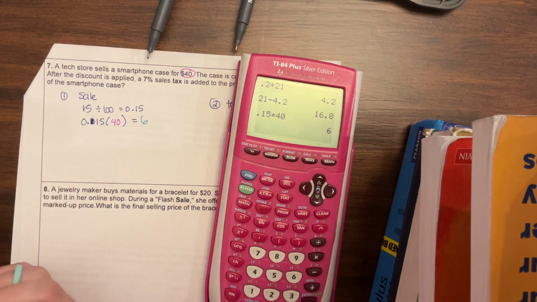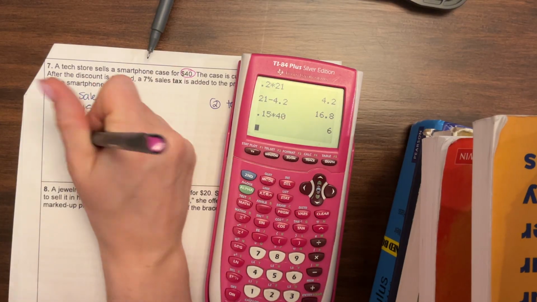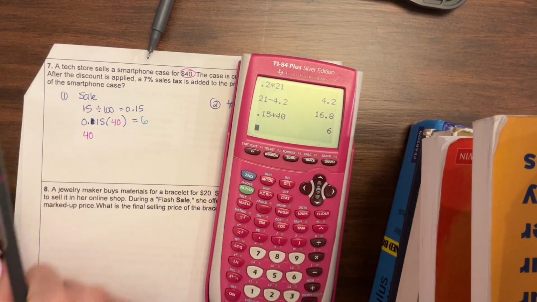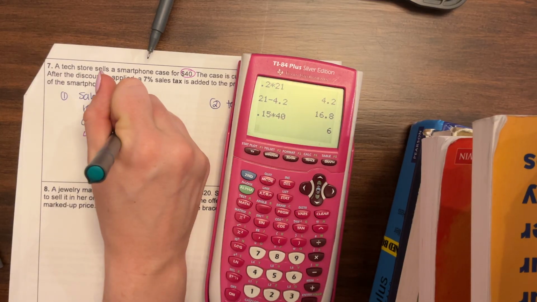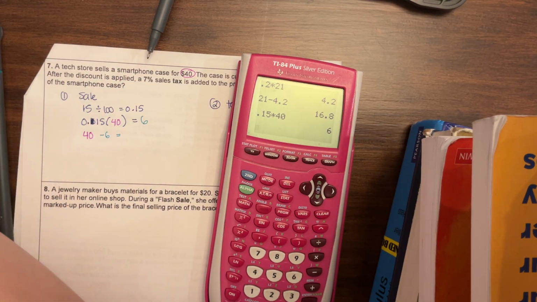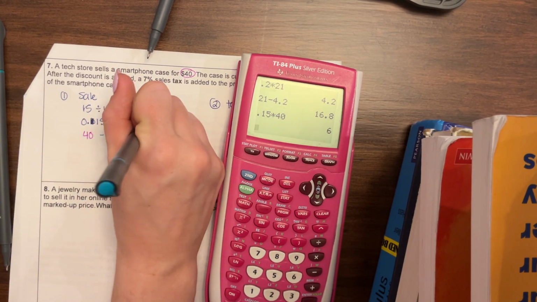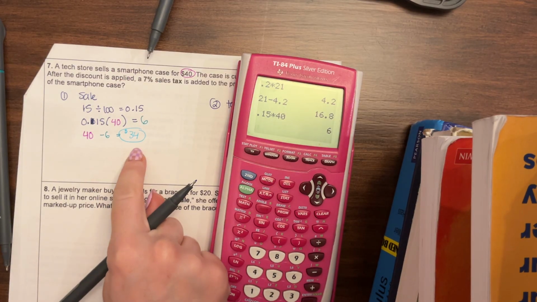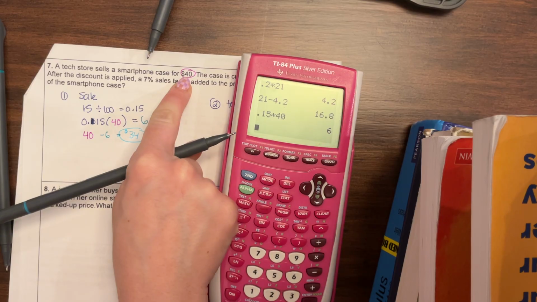So to get my new price, I'm gonna take the $40 minus the $6 discount. My new price is now $34. So I'm gonna do tax on this number. I no longer need the $40.